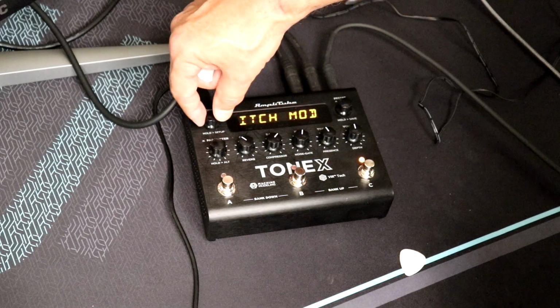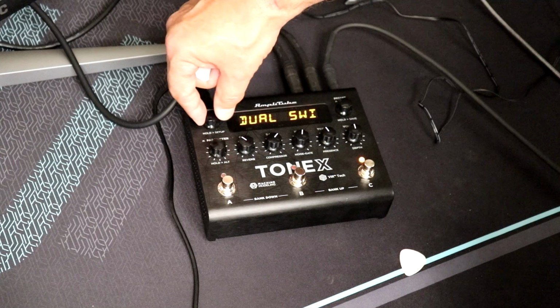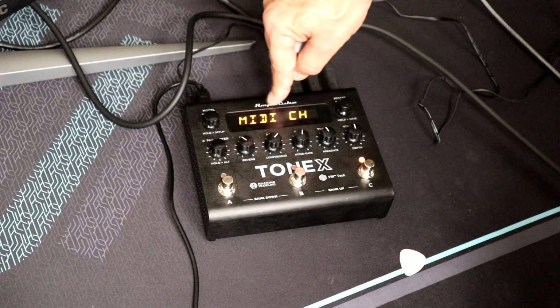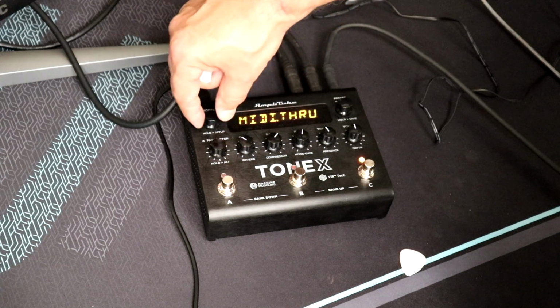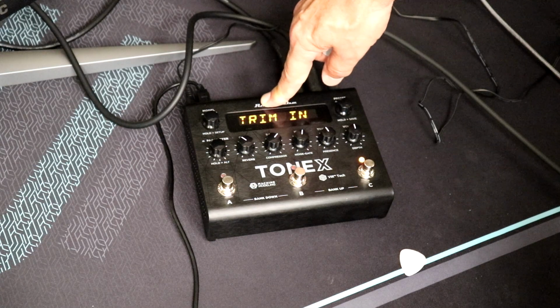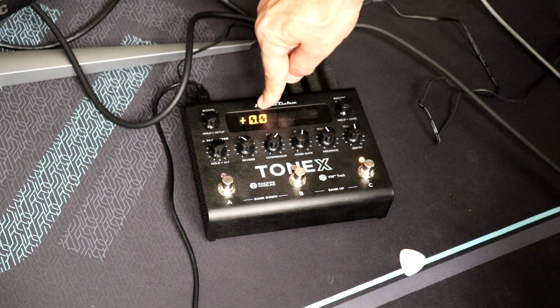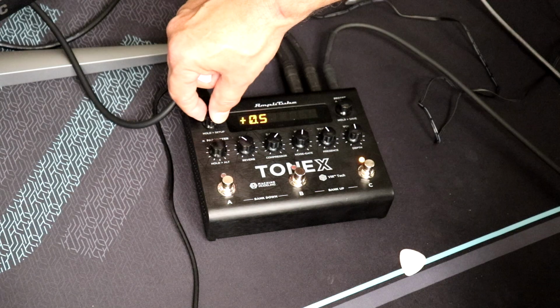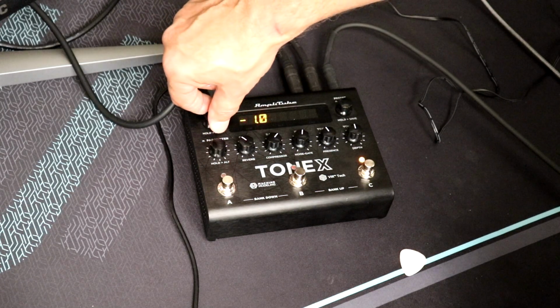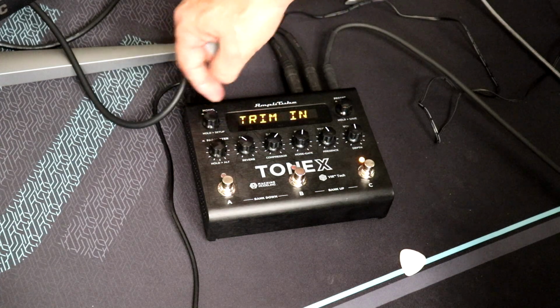Dual switch mode. And we have a lot of other modes here, MIDI channel, that kind of stuff. I'm not going to go through a lot of this stuff. Trim in. If your guitar's not loud enough coming in, then you can push that and adjust the volume of the guitar coming in. Or if it's too hot and you want to turn your pickups down, this is another way to do that. Okay, so that's trim in.